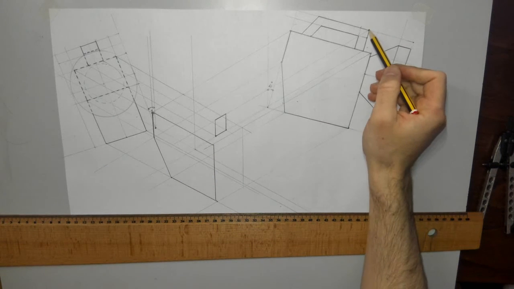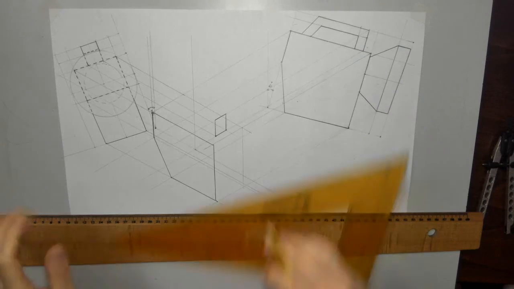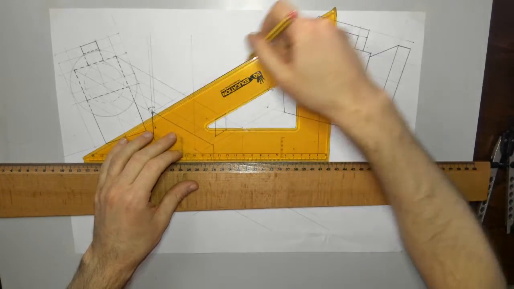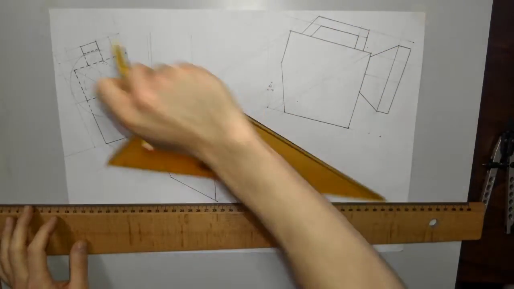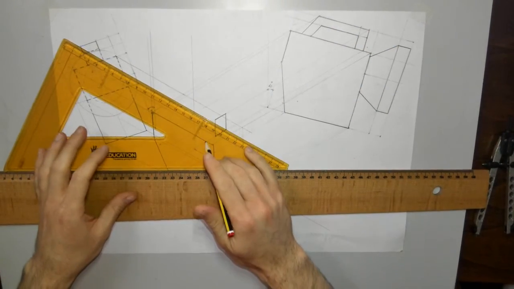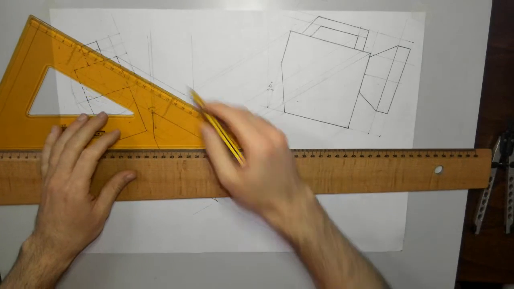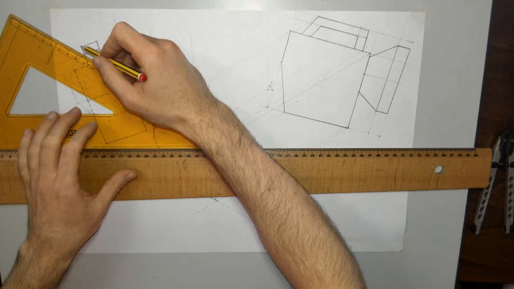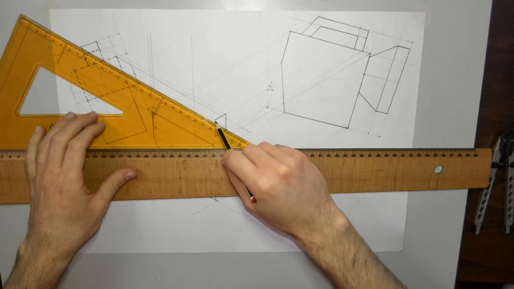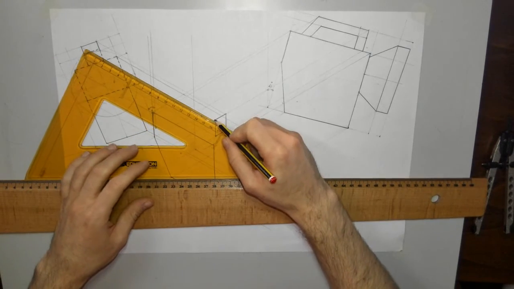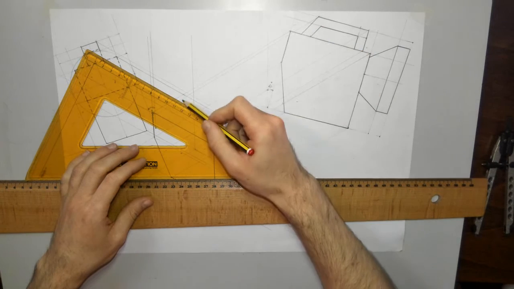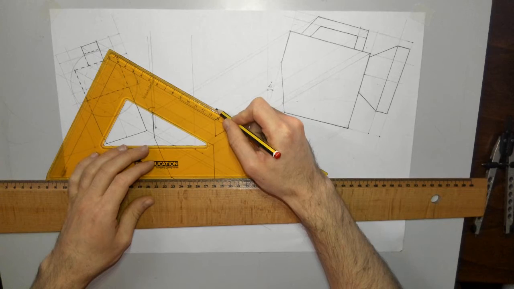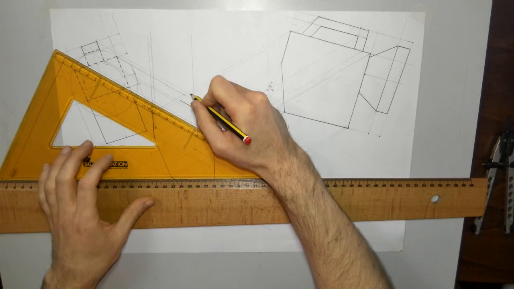Then the handle runs all the way to the back there. So I take that line in at 30 degrees and I take in this point here, which happens to be on that line anyway. I can take this one as well, and that extends back to hit this line here and this line there.